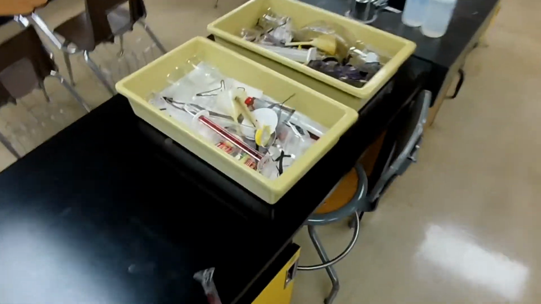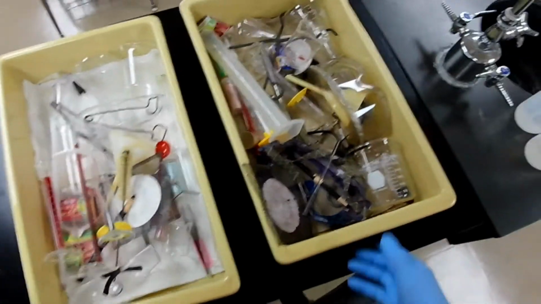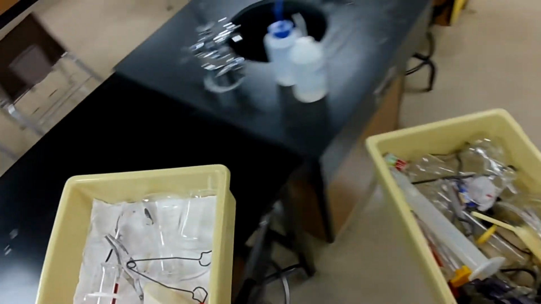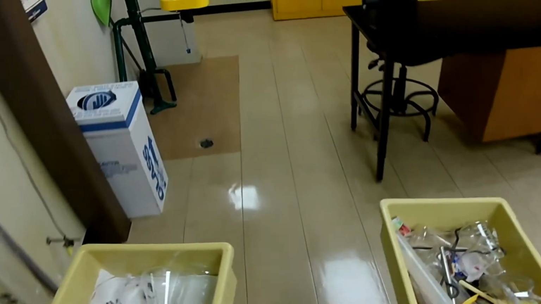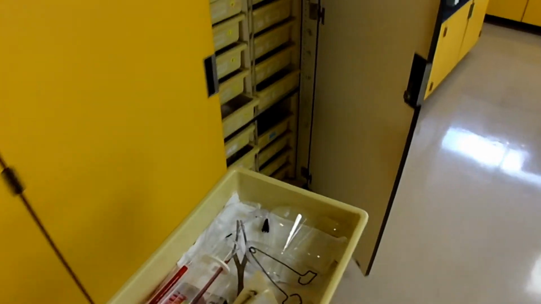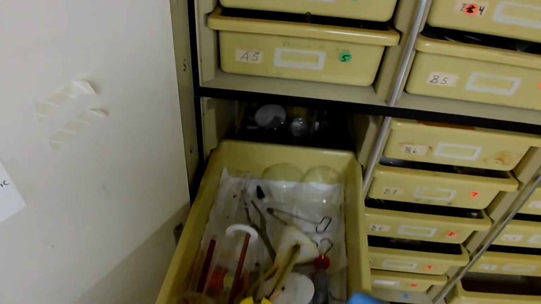In fact, I think I can put the buckets back in the drawer. This one belongs in this set. This is number 7. And number 6.